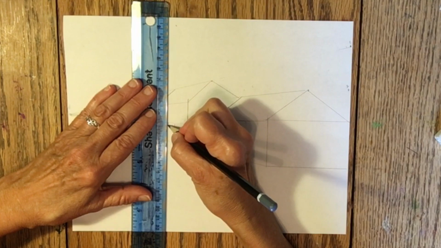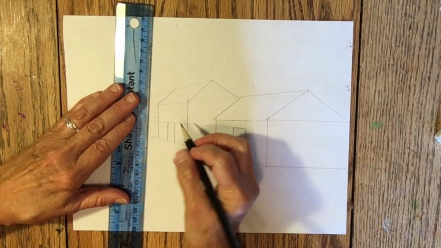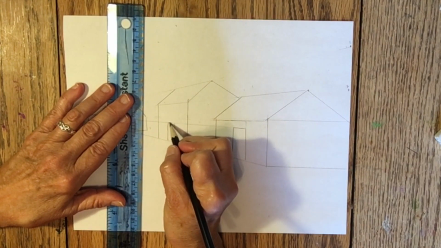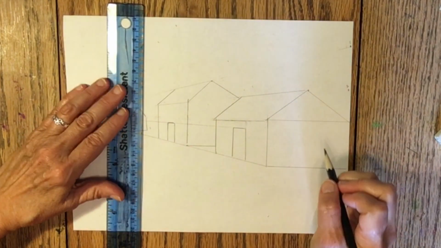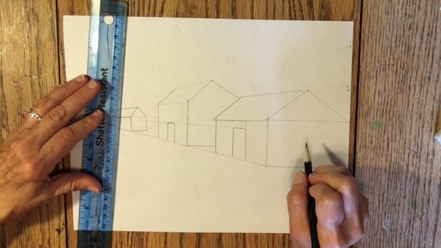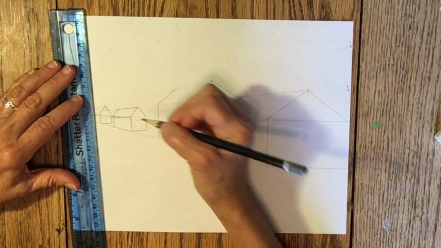And this door is going to appear narrower than that door because it's farther away. And then I'll draw darker on the converging line to make the top of the door. All right, then we go farther down, and remember I said this was a one-story house.